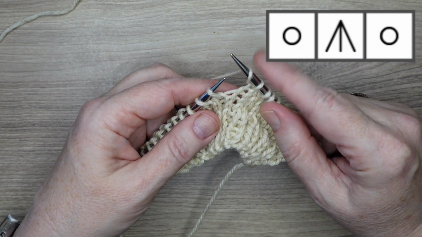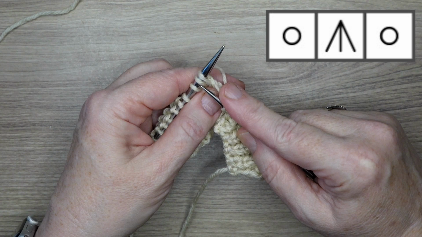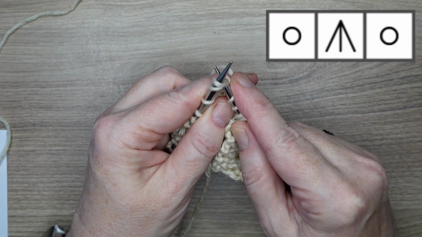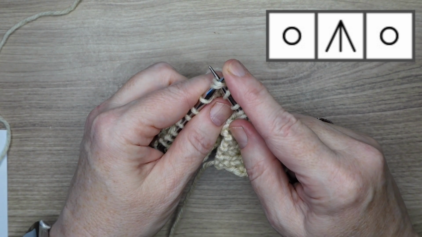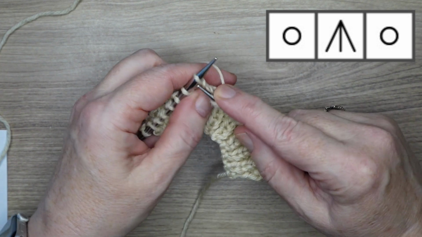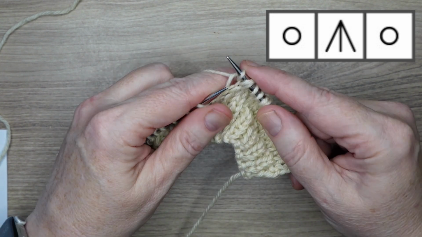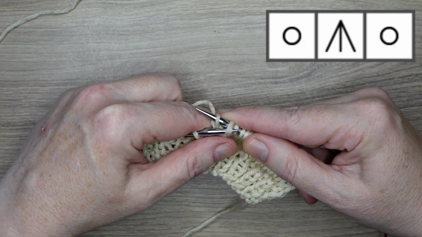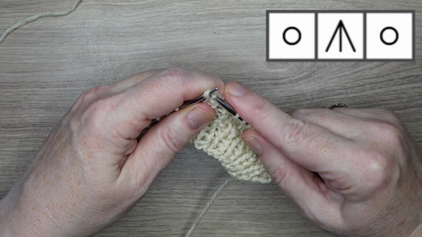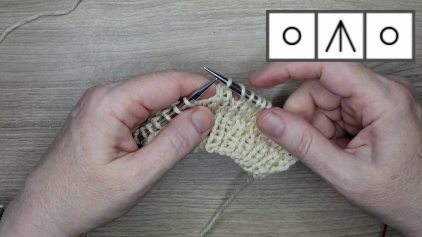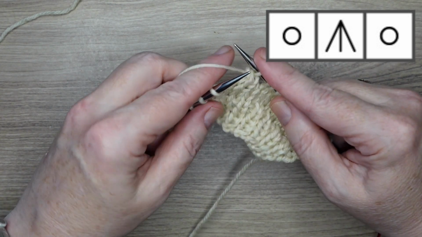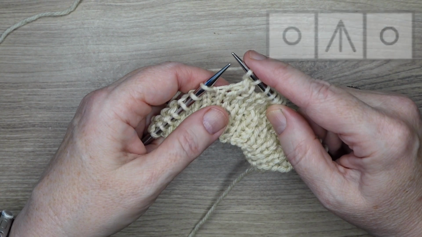So first of all you are going to scoop up your working yarn. Now you are going to slip the next two stitches together as if to knit. You knit one and you pass the two slipped stitches over your knitted stitch. And then you scoop your working yarn again.